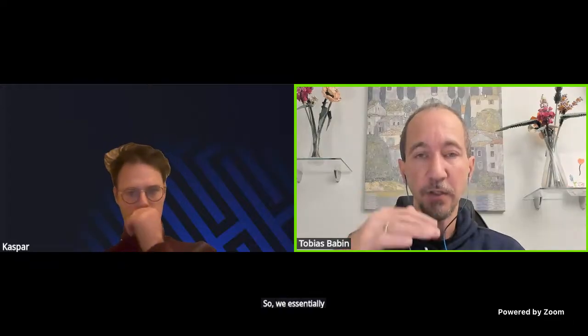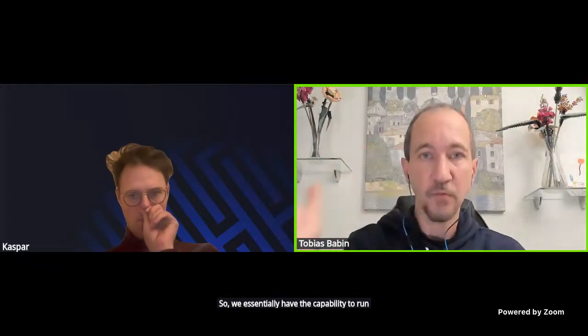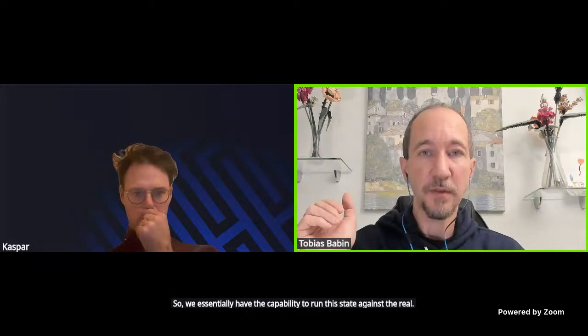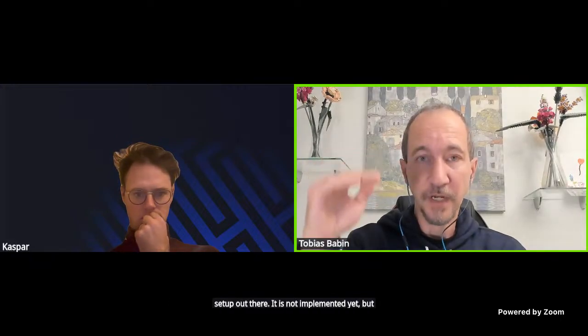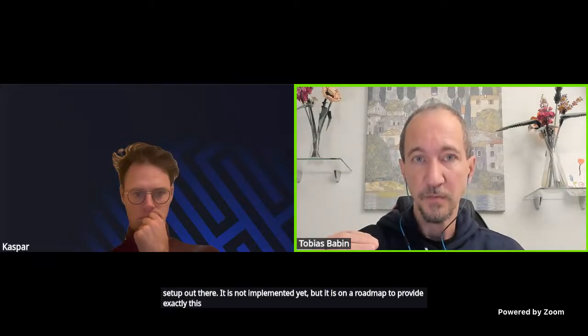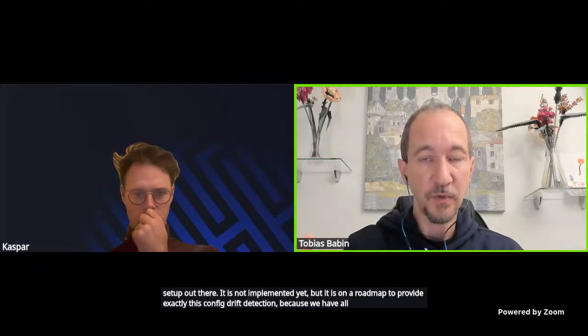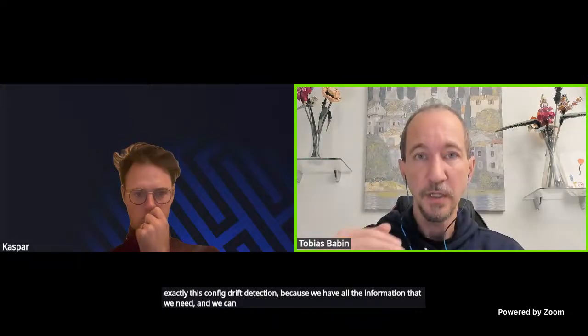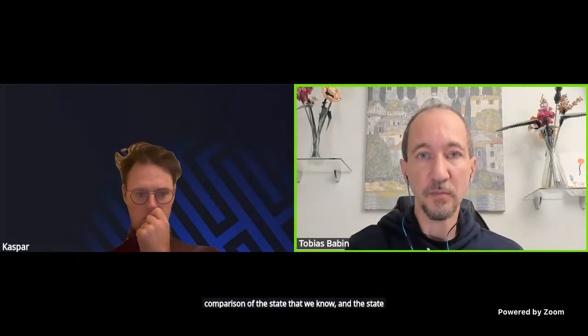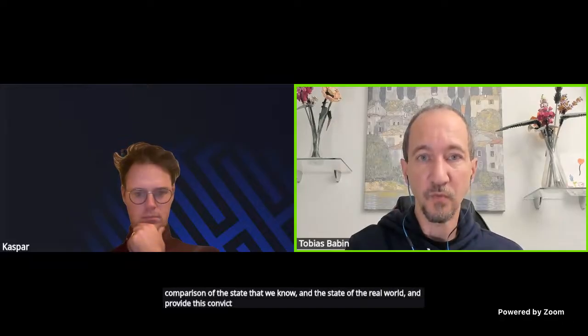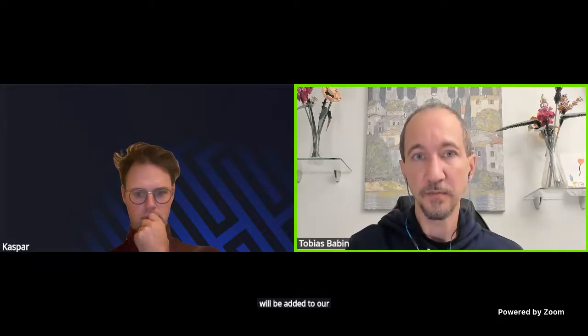So we essentially have the capability to run this state against the real setup out there. It is not implemented yet, but it is on the roadmap to provide exactly this config drift detection, because we have all the information that we need, and we can periodically run a comparison of the state that we know and the state of the real world. It will be added to our product, it's just not there yet.